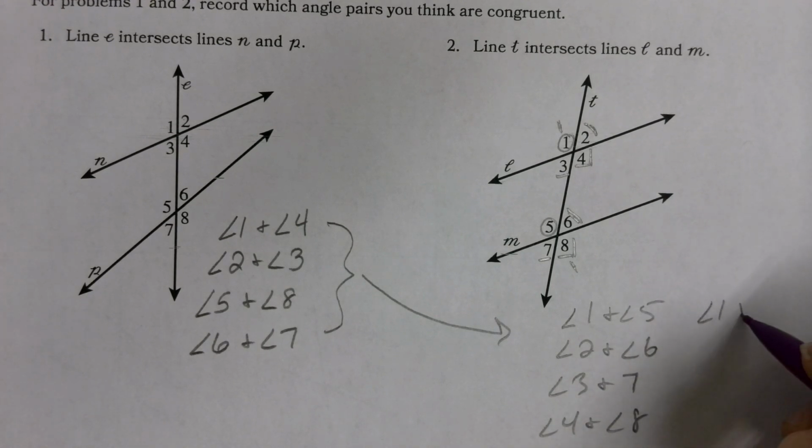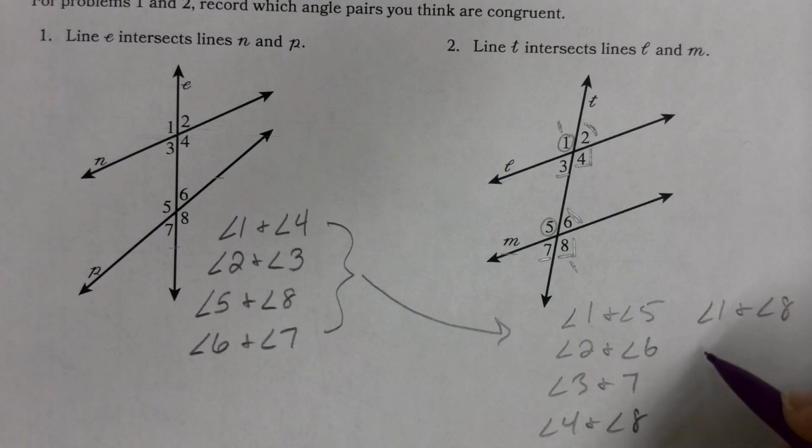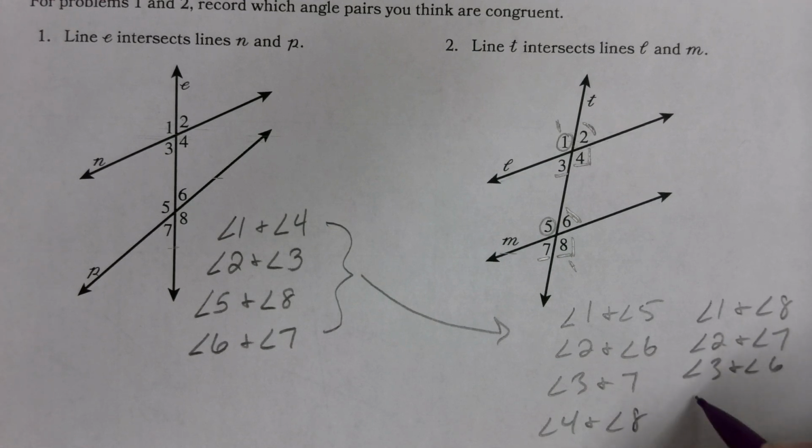We also have 1 and 8, 2 and 7, 3 and 6, and 4 and 5.